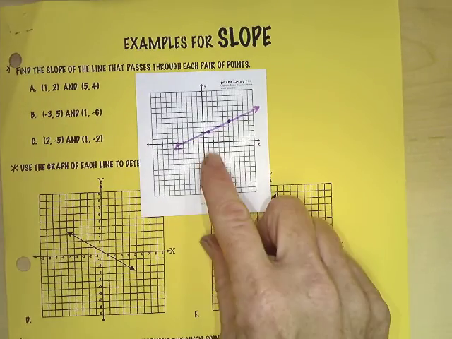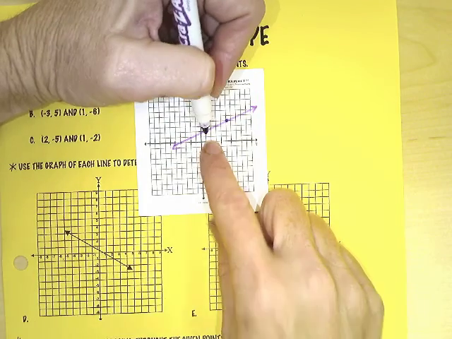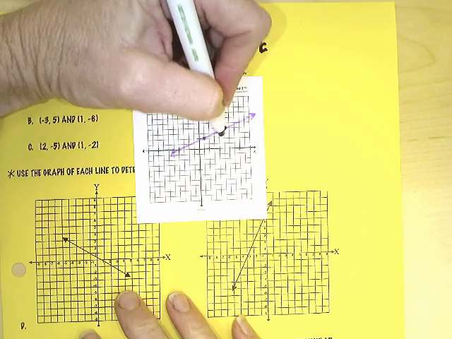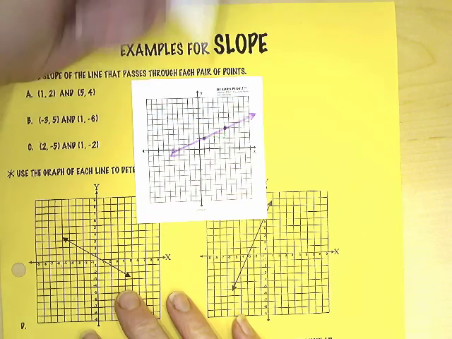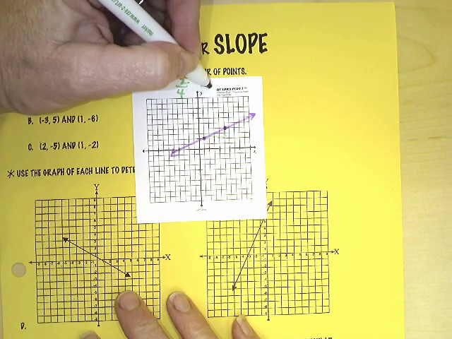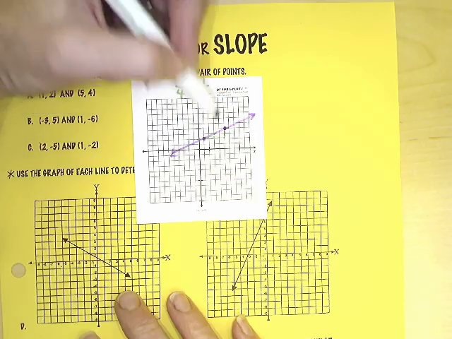But anyway, we can find the slope of this line simply by running to the right, I'm going to do a new color. We can run over to the right 1, 2, 3, 4, and then up 2. And our slope is really 4 on the bottom, 2 on the top, which reduces to 1/2, because you can go over 2 and up 1 and still hit that line.